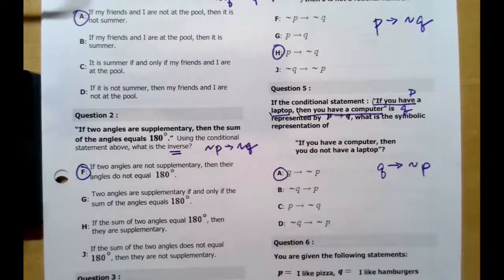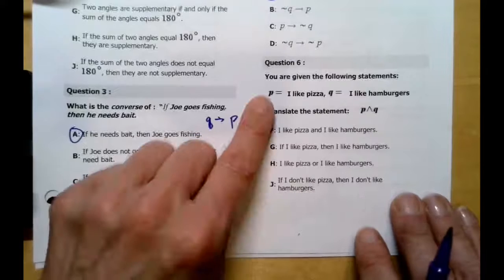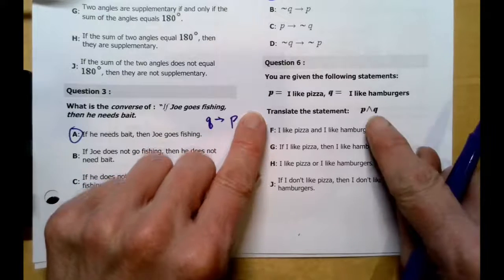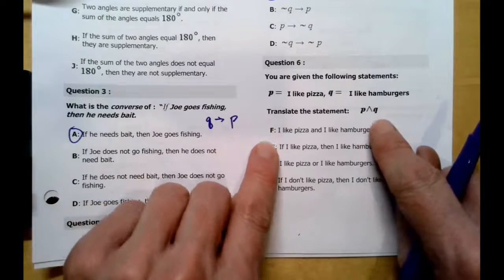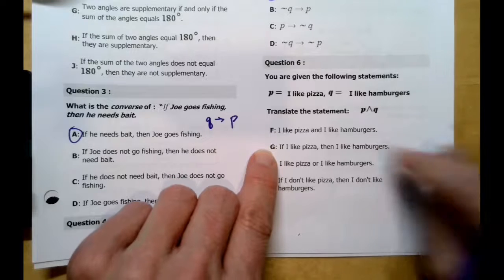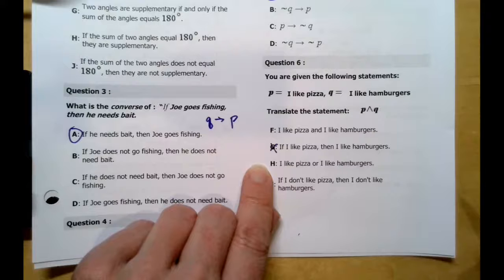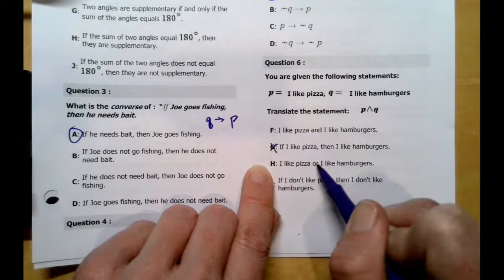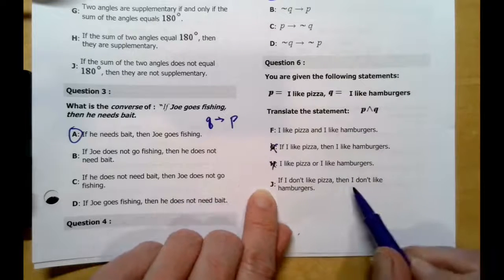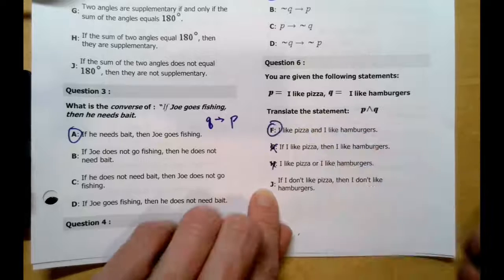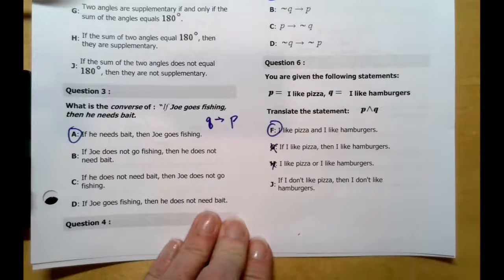Back to having A as an answer. All right, P is I like pizza. Q is I like hamburgers. Translate, I like pizza and I like hamburgers. So it's not an if-then statement. It's not an or statement. And again, so we're sticking with that. All right, let's keep going.